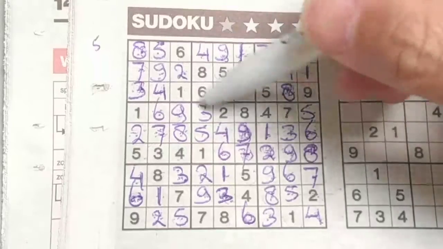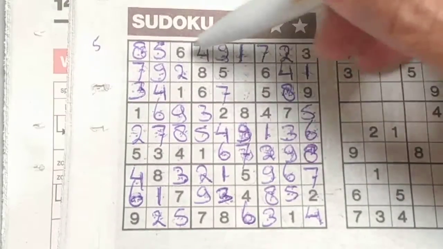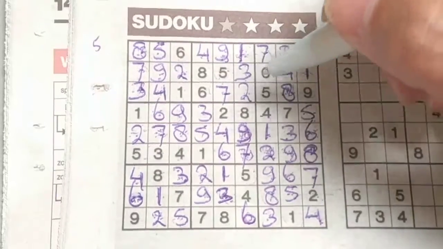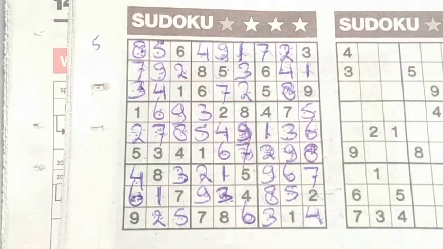Two boxes left in this big square for the numbers 2 and 3. We have a 2 there, so no 2 there. 2 should be here, and the 3 goes here. Finish in 15 minutes. Alright, for a Sudoku one star, it's okay.